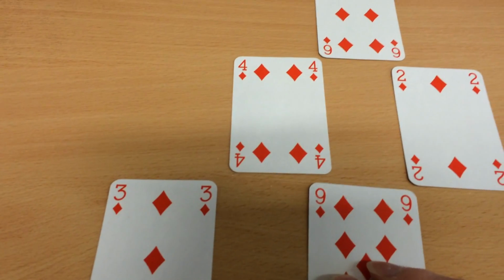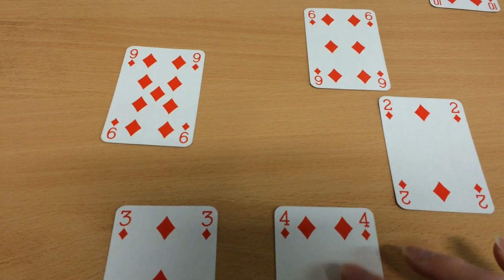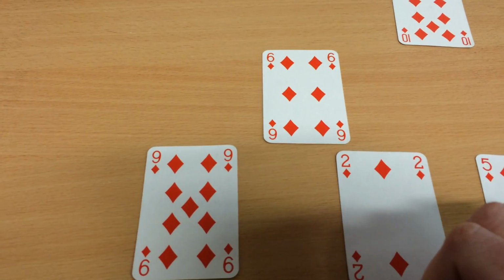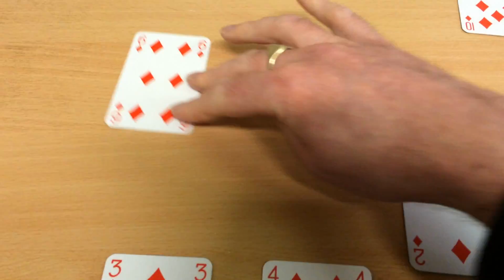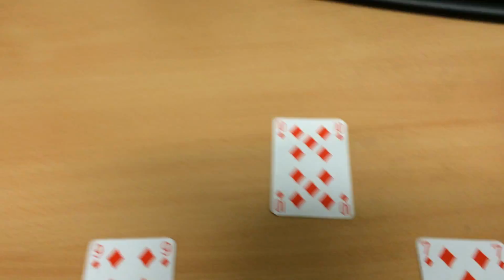Then we go to the 9. The 9 goes to the right of 4. Is 9 smaller than its parent? It isn't, so we have to do the flip. Then we have to check this against its parent. Is 9 greater than 6? It is, so we have to do a flip again. And now is 9 greater than 10? It isn't, so we can leave it where it is.